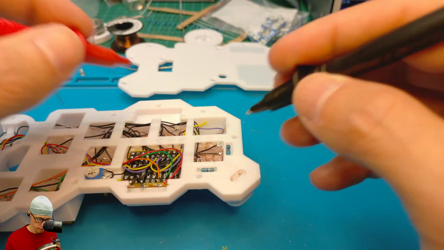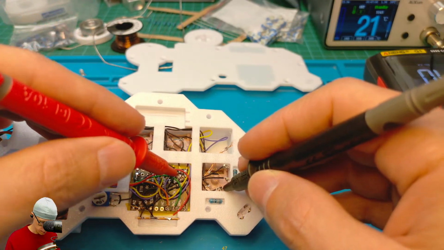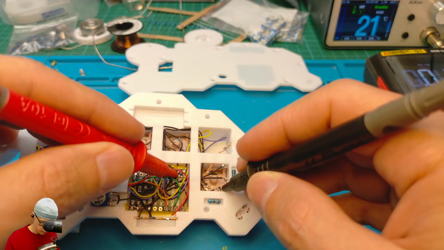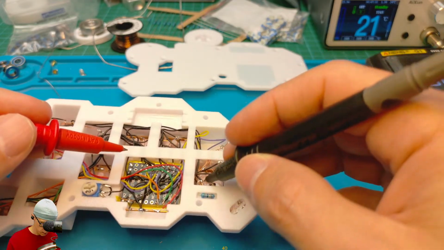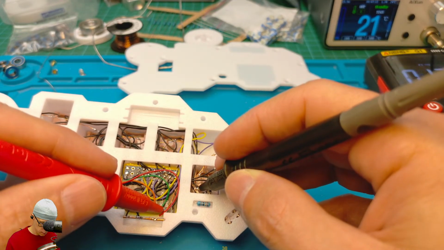Okay, B6. From here, B6. Okay, so we do have connection, so that should be fine. How about ground here?